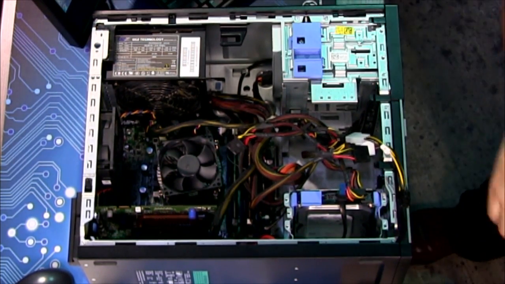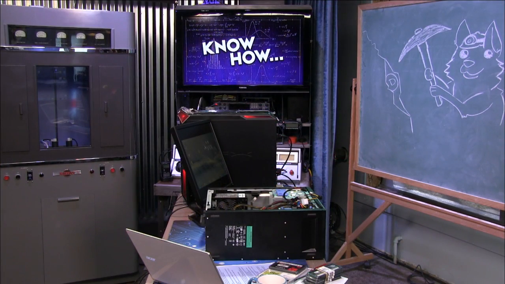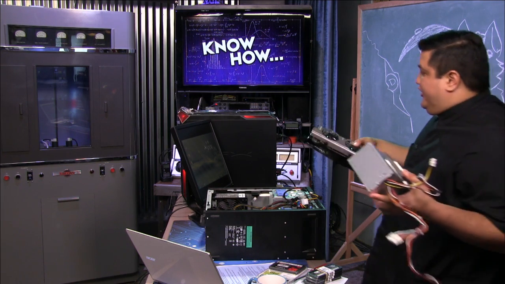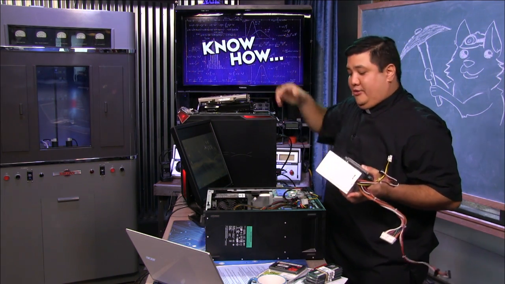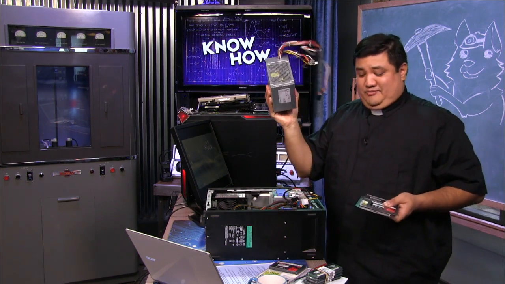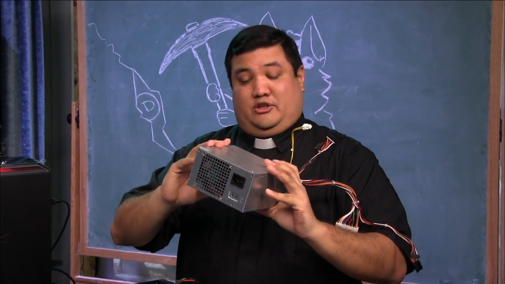Now, the first thing that we're going to want to do when we consider how we're going to upgrade this is consider how much power we have to work with. One of the things that people forget to do when they upgrade their computers is to check the basic components, including this. This is the power supply. This is the thing that provides power to all the components in the computer. The problem is, if we're going to be upgrading the graphics card, we have to account for that. This was a 200-watt power supply.